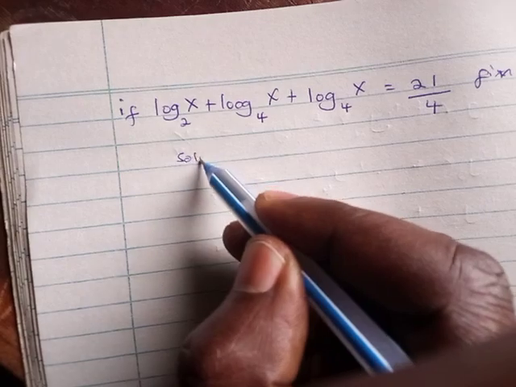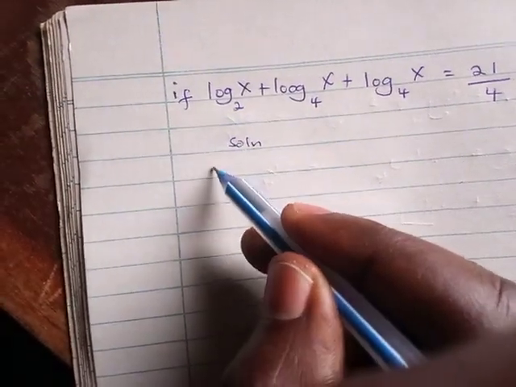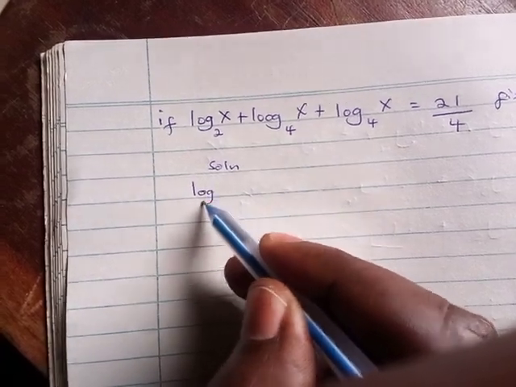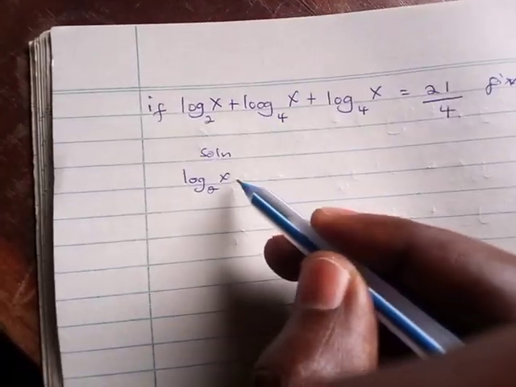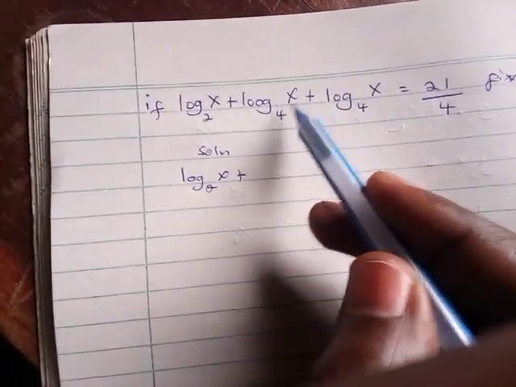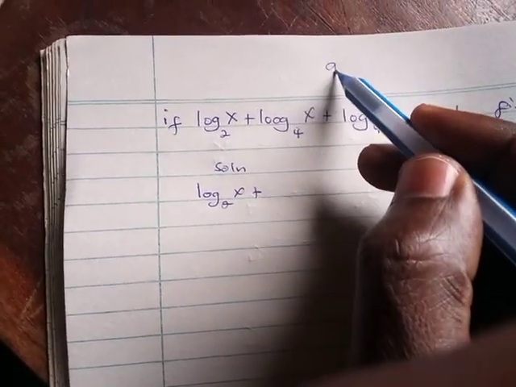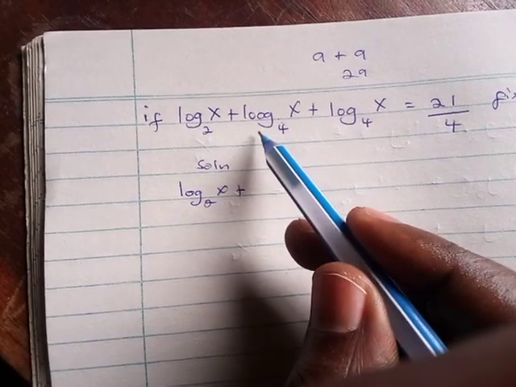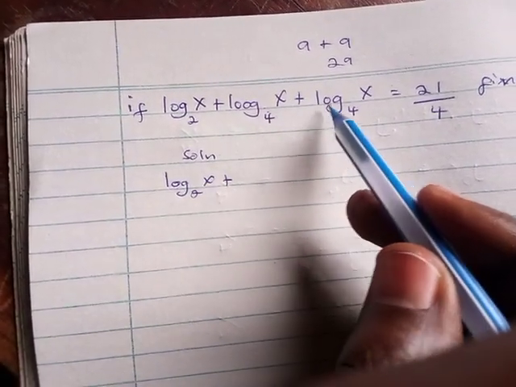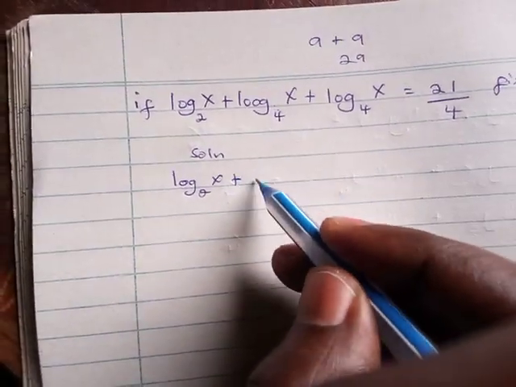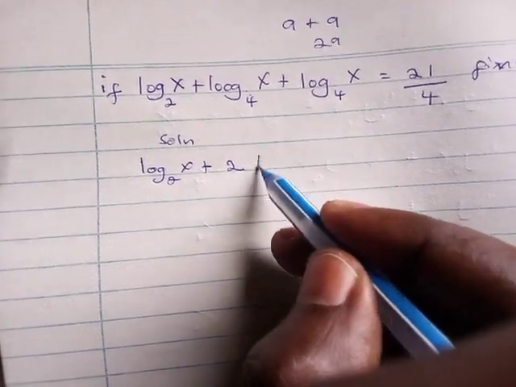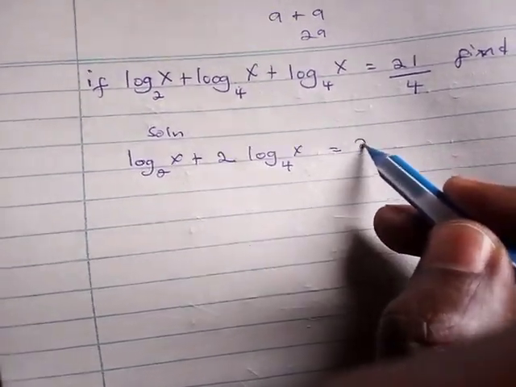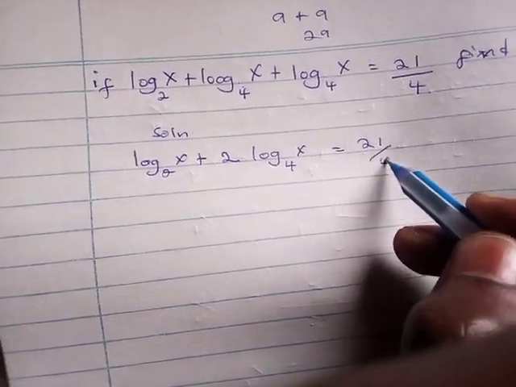The solution here: we have the first one, log base 2 of x, then plus, you see this one is 1, this one is 2. It's like when you're having a plus a, it is the same as 2a. So I'm having a log base 4 of x, another log base 4 of x, so it is the same as 2 log base 4 of x. So this will be equal to 21 out of 4.